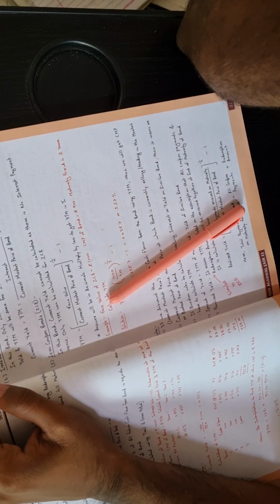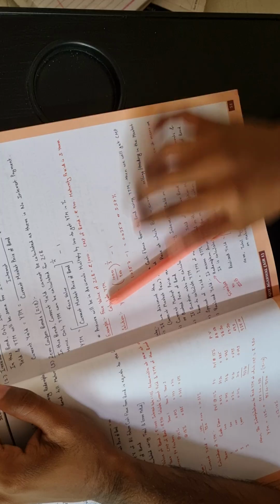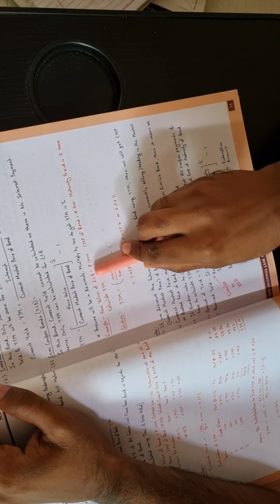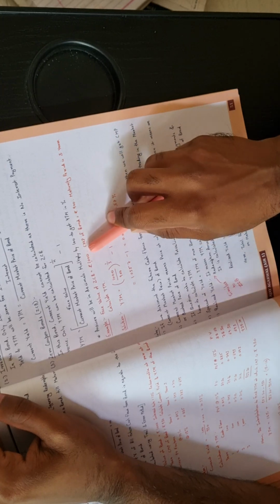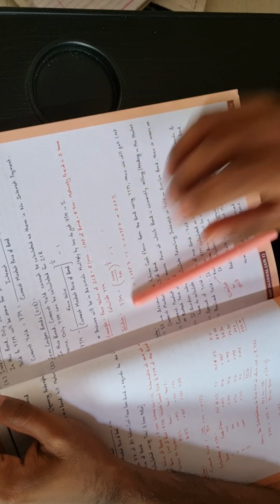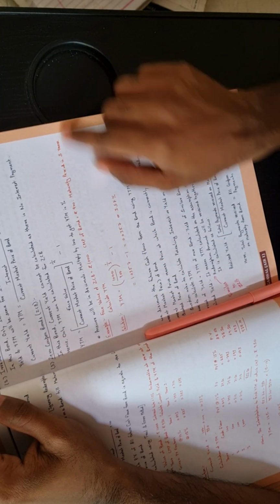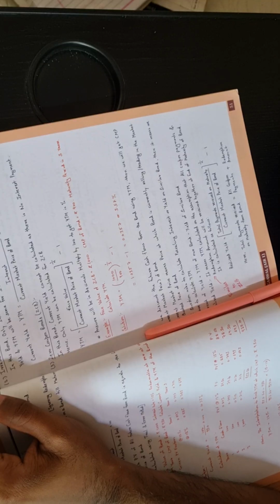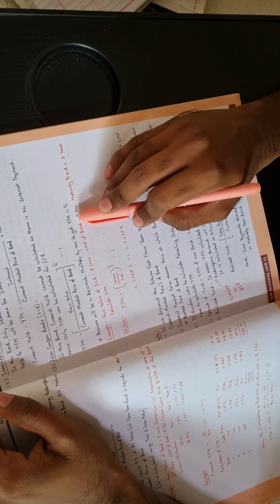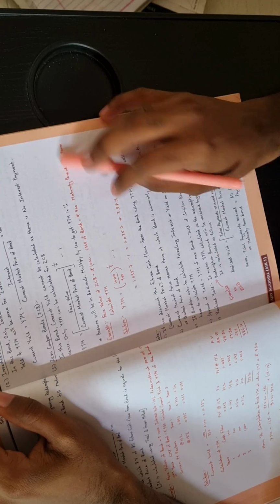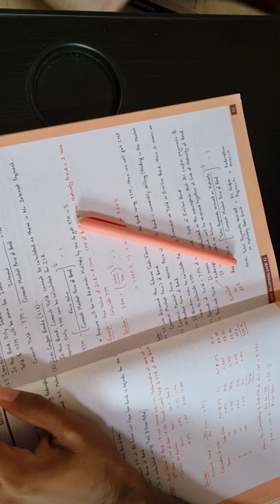Now an example is given here. Face value of a zero coupon bond is 1000. Current market price of the bond is 900. Maturity period is 3 years. Calculate YTM. What is given? Face value is given, current market price is given, maturity period is also given. Very easy. We'll put it in the formula.